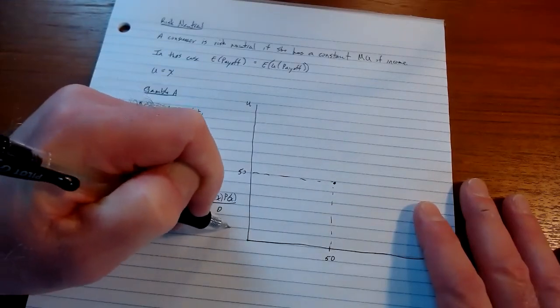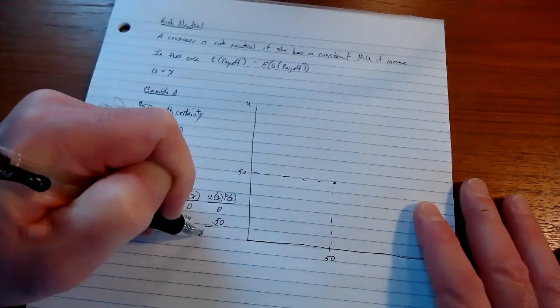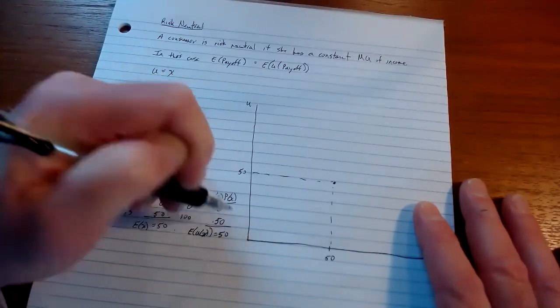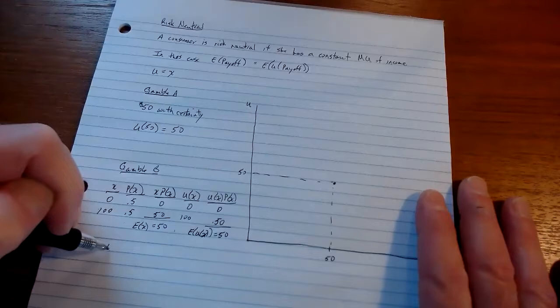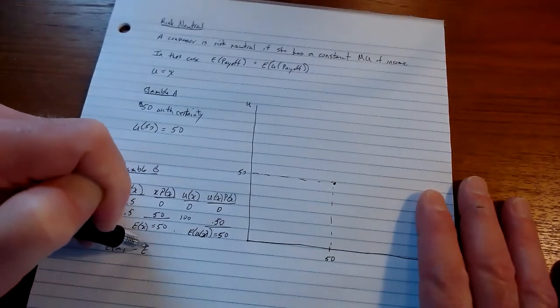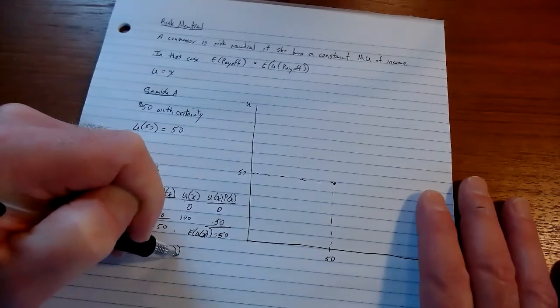And this gives us the expected utility of X, which is 50. And so in this case, the expected value of the gamble is exactly equal to the expected utility from the gamble.